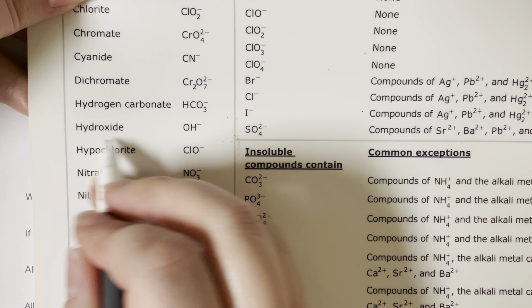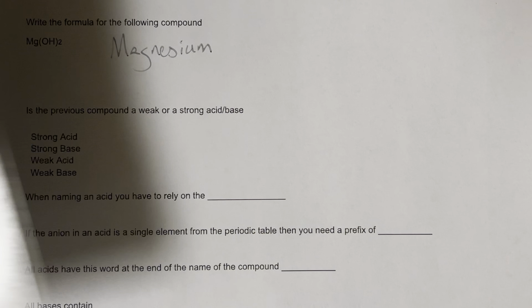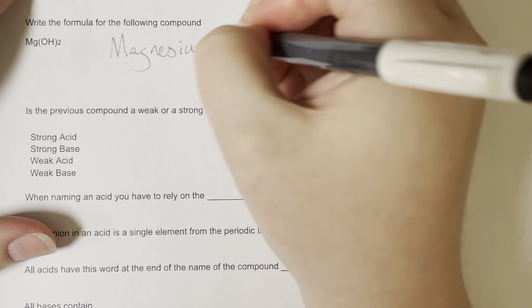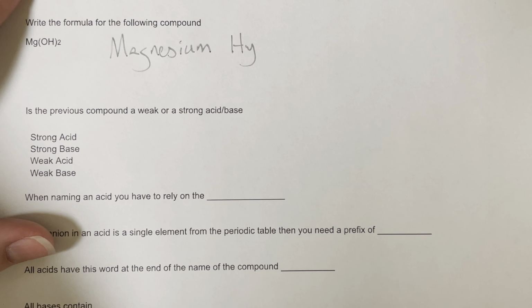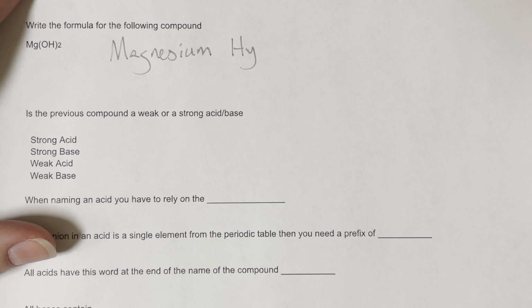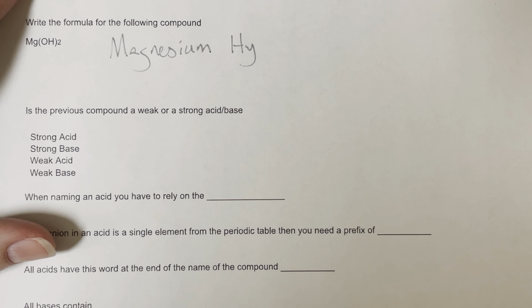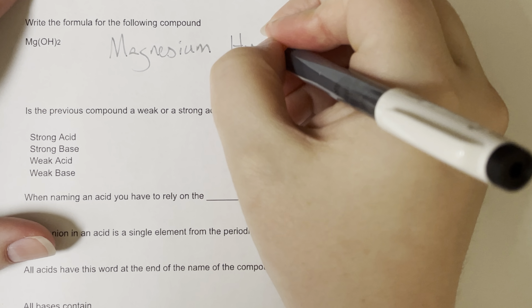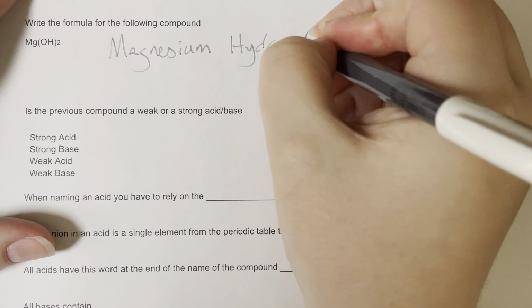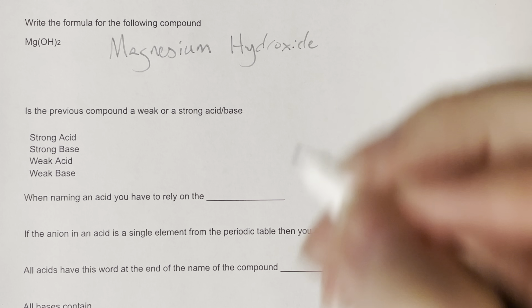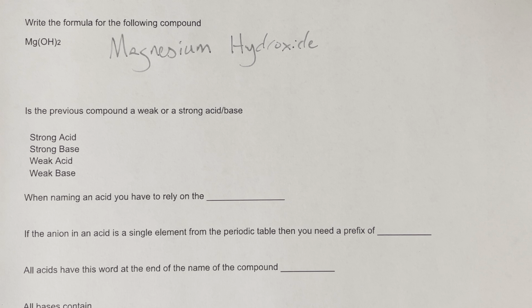OH has a name of hydroxide. So this compound's name is magnesium hydroxide.